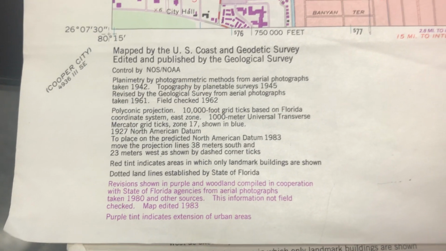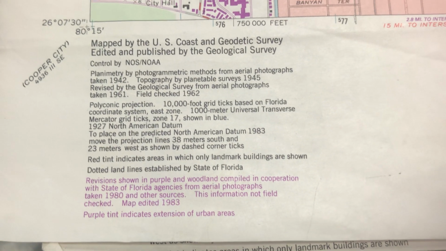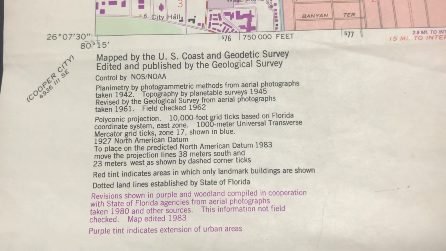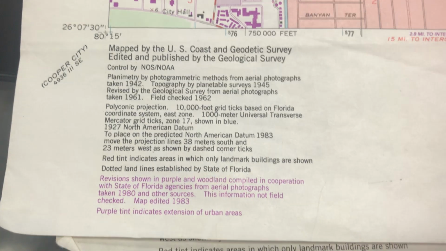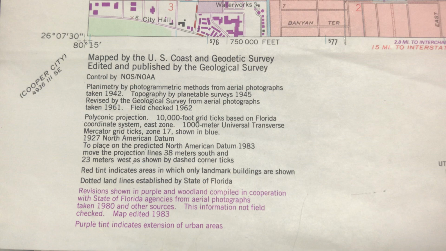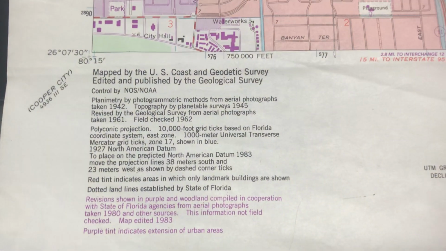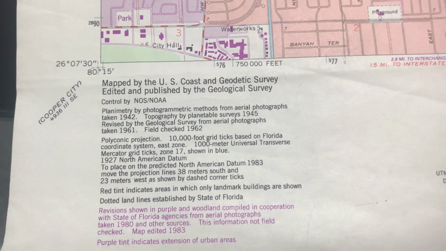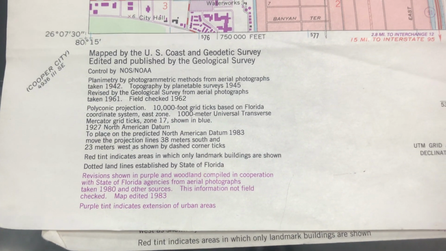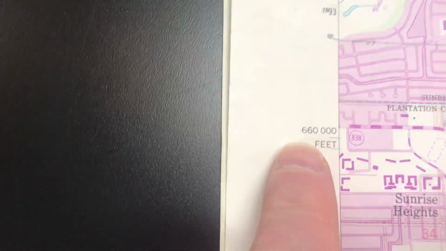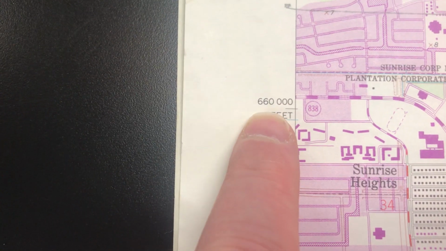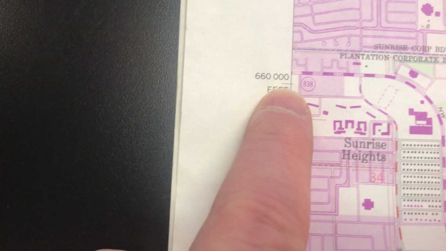Now, in the lower right corner we have another set of information, and what's important for us, note the fact that it's a polyconic projection. It has a 10,000 foot grid based on Florida Coordinate System East Zone. That is what's called the state plane system, which I will describe briefly in the next presentation. But those numbers that it's referring to there are like this one, right? 660,000 feet, and there's a tick mark, right?